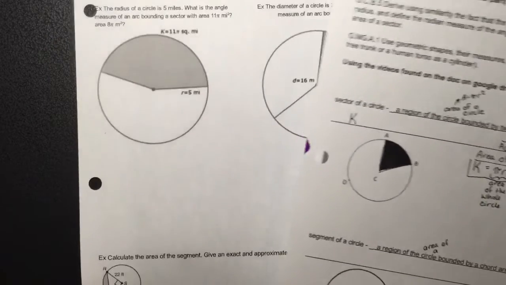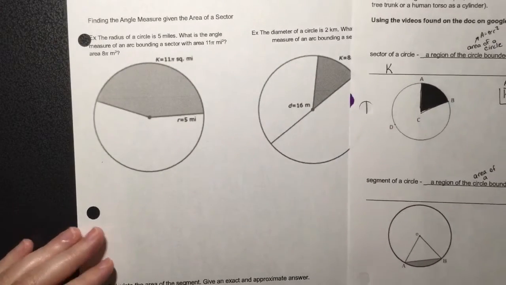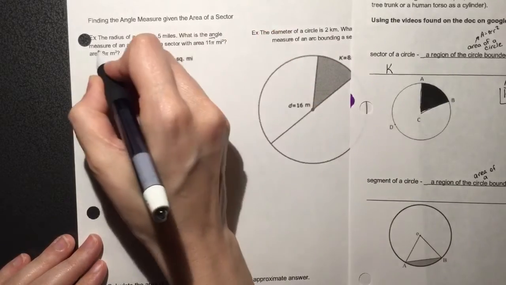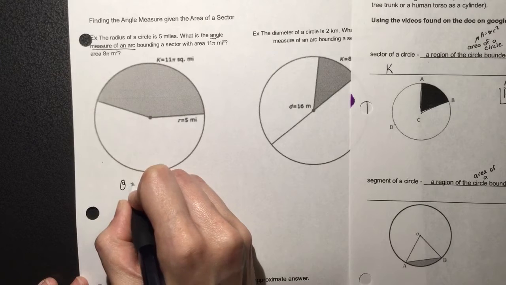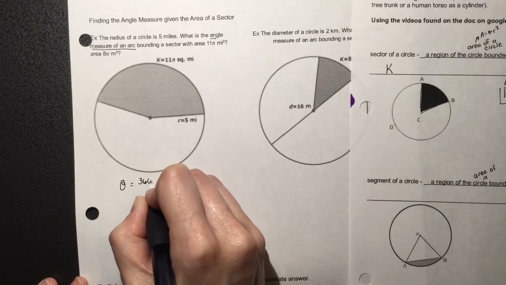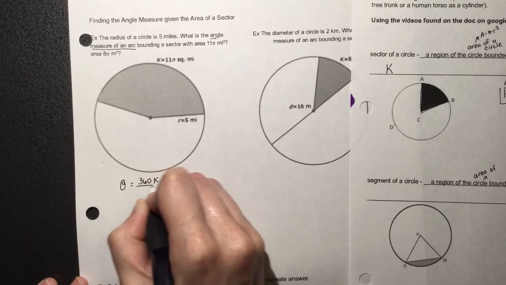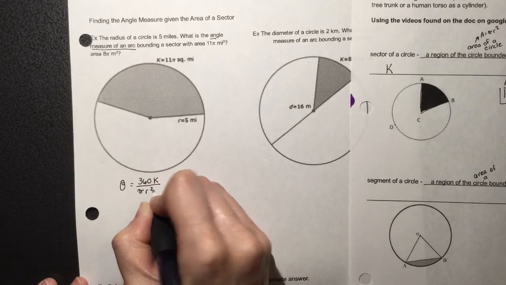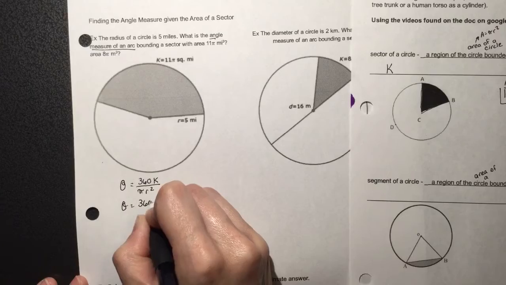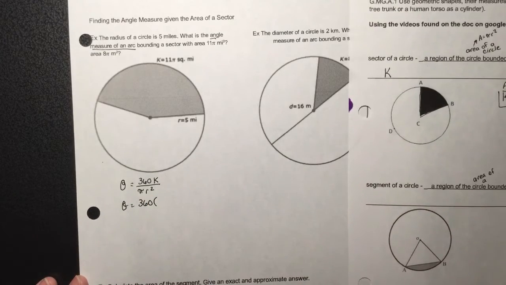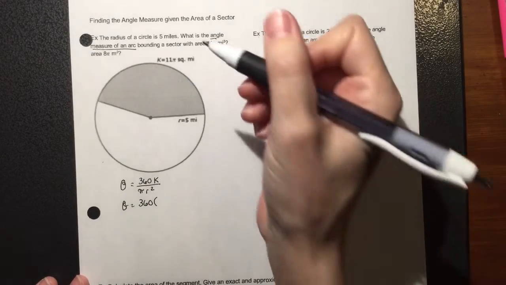So if we start solving this out, they want us to find the angle measure of the arc. So the angle measure is going to be theta is equal to 360k over pi r squared. So theta is going to be equal to 360 times k. Remember, k stands for the area of the sector.